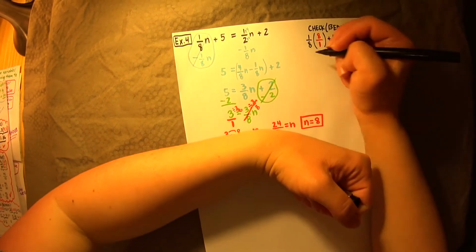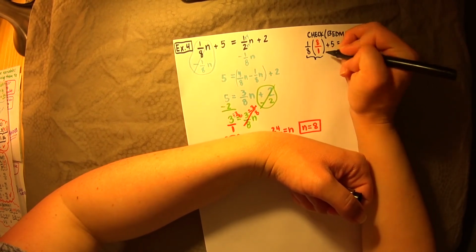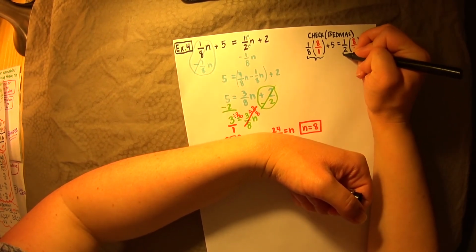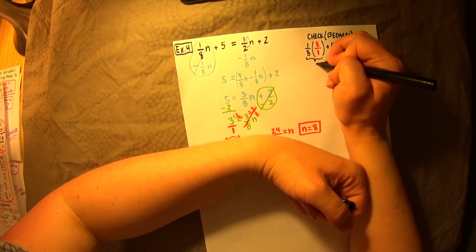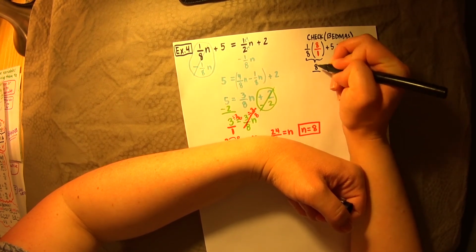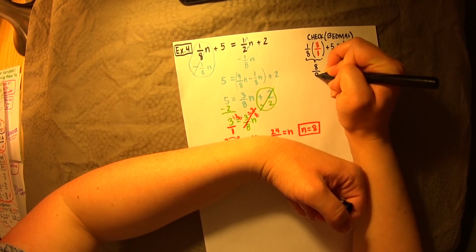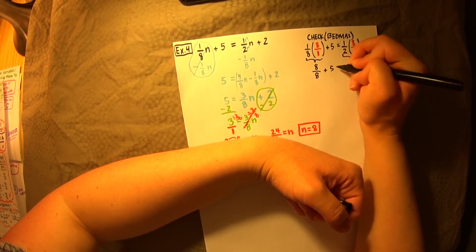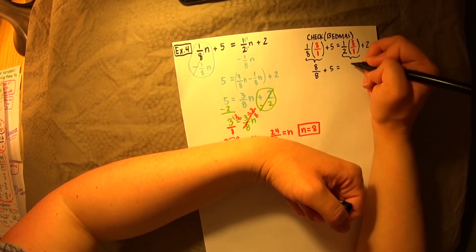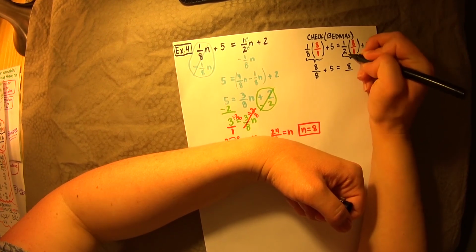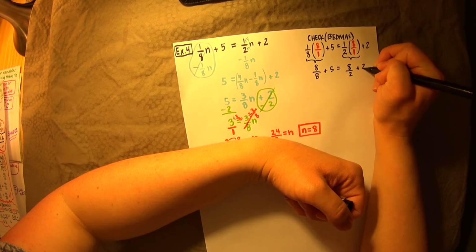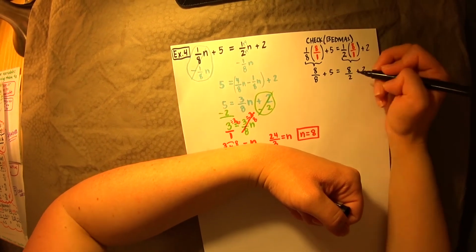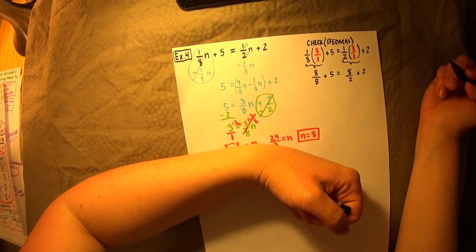Here we go. Multiplication comes before addition. Top times top gives me 8, bottom times bottom gives me 8. Top times top gives me 8, bottom times bottom gives me 2. Okay, these fractions, they divide out nicely.